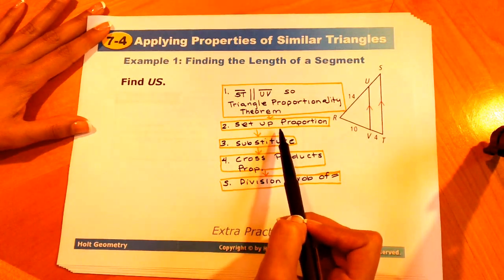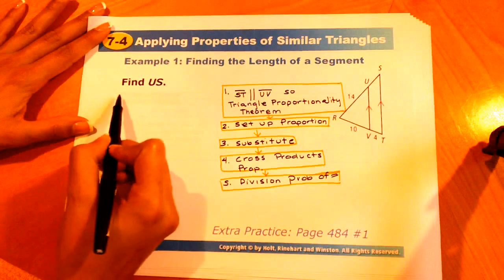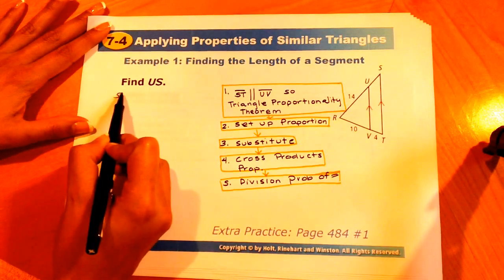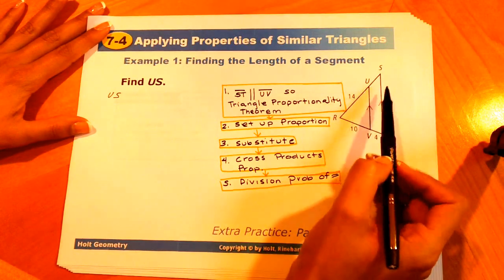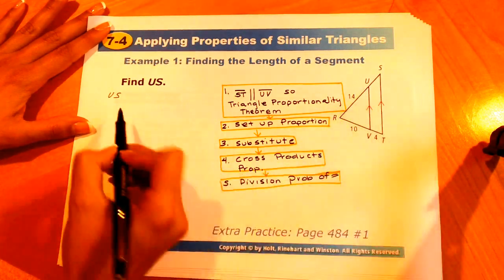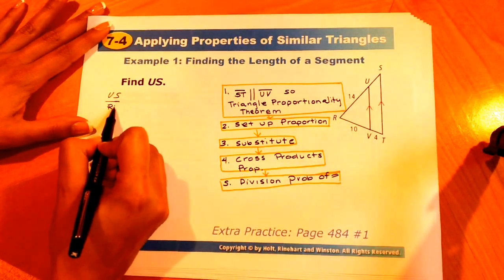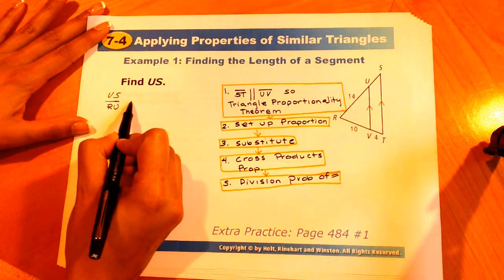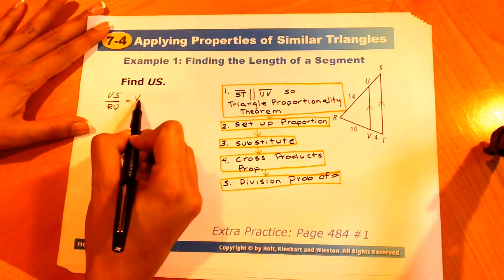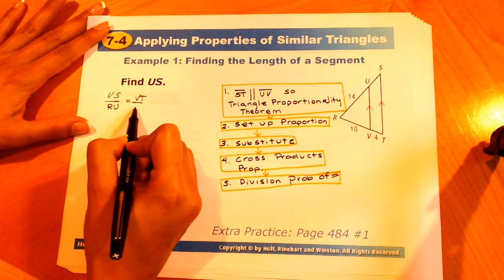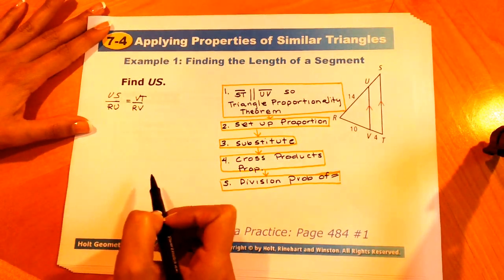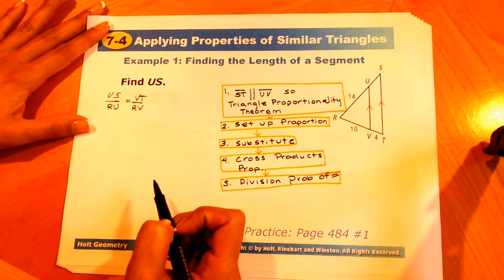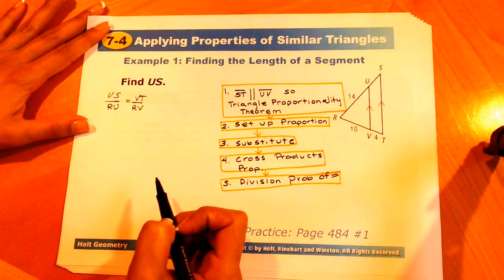So we need to start by setting up a proportion, which is that US to RU is going to be equal to VT over RV.